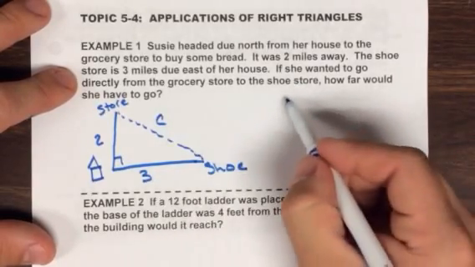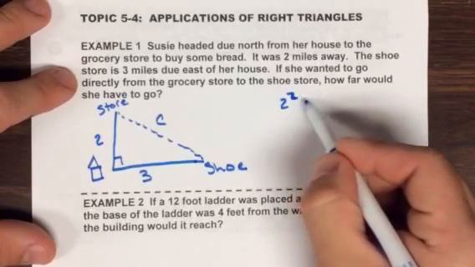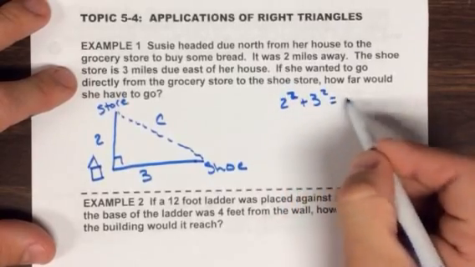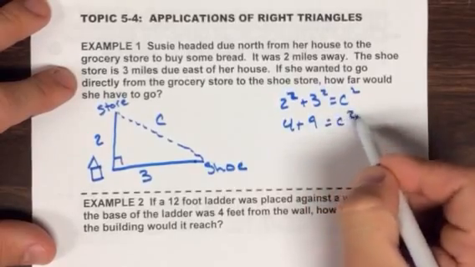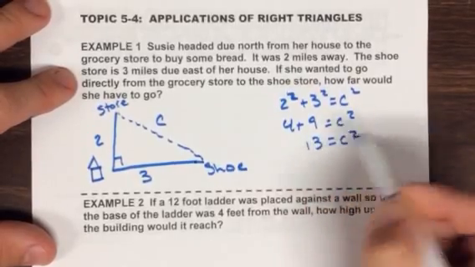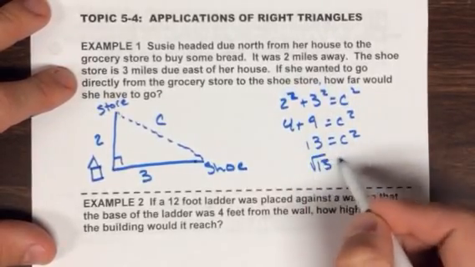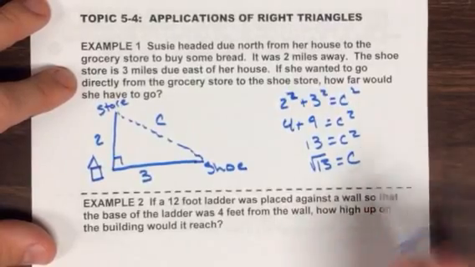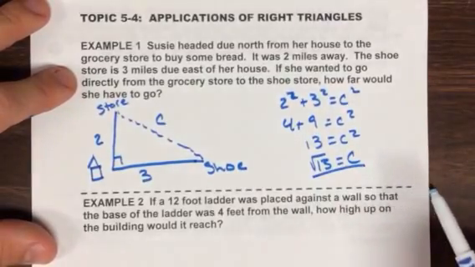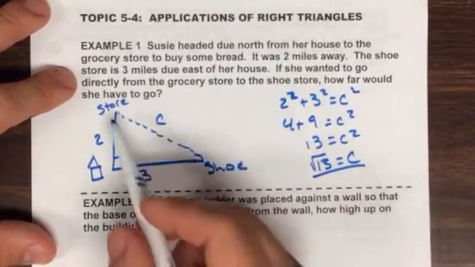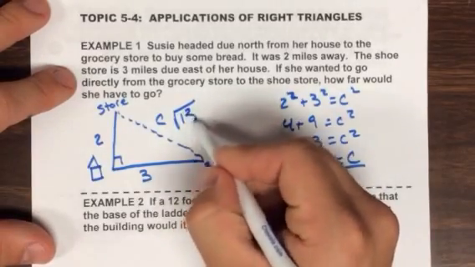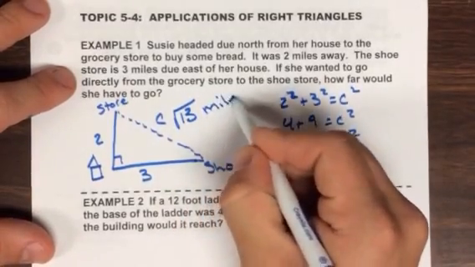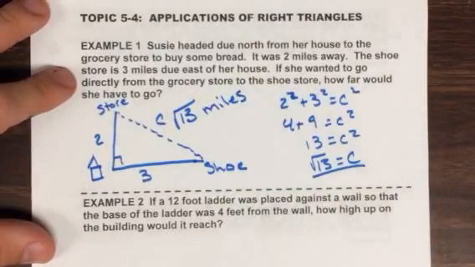We're looking for C, so I'm going to say 2 squared plus 3 squared equals C squared, or 4 plus 9 equals C squared, 13 equals C squared, or the square root of 13 equals C, which in this case is the most simplified answer. So we would say that the distance from the store to the shoe store would be the radical 13 miles, which is just under 4 miles.